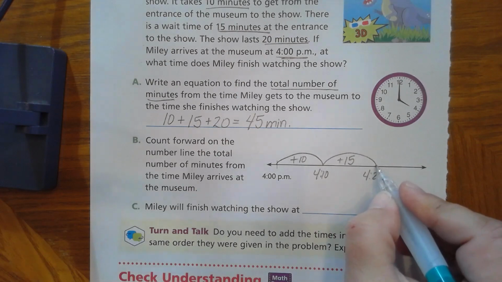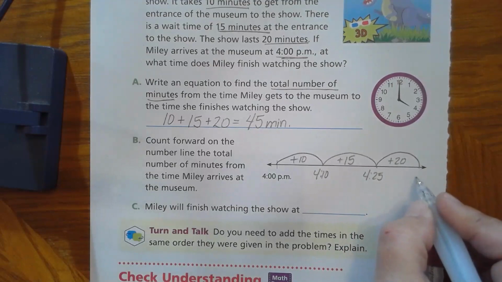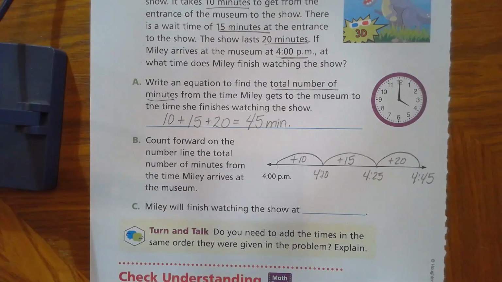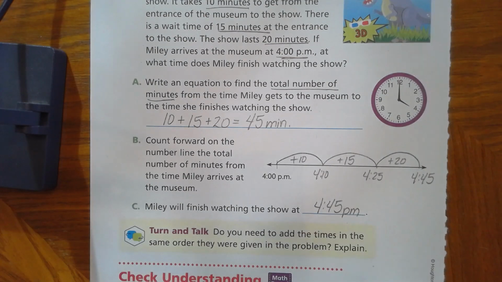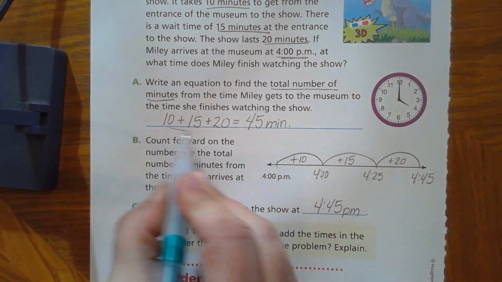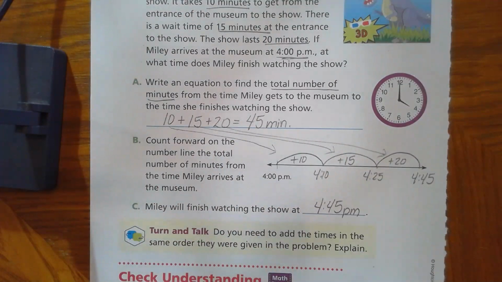Then add 20 minutes to that, because that's how long the show is. Well, that's 4:45 when you add that to that. So what time will she finish? She's finishing at 4:45 p.m. Okay? So if you notice, this is that, this is that, this is that.